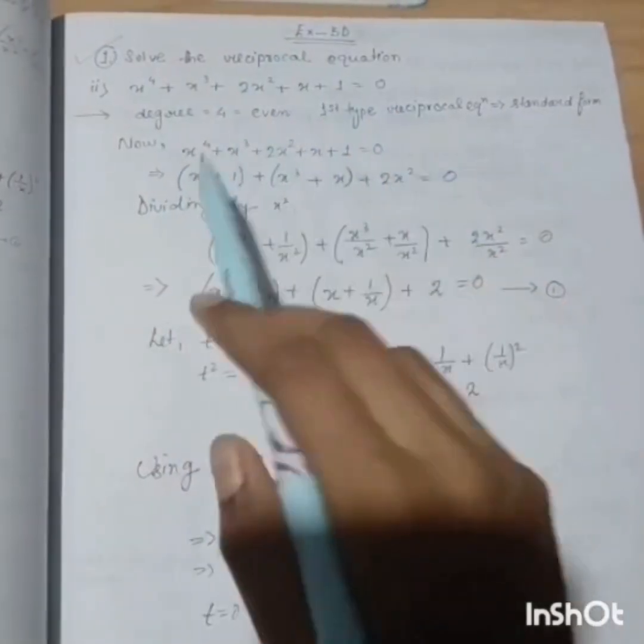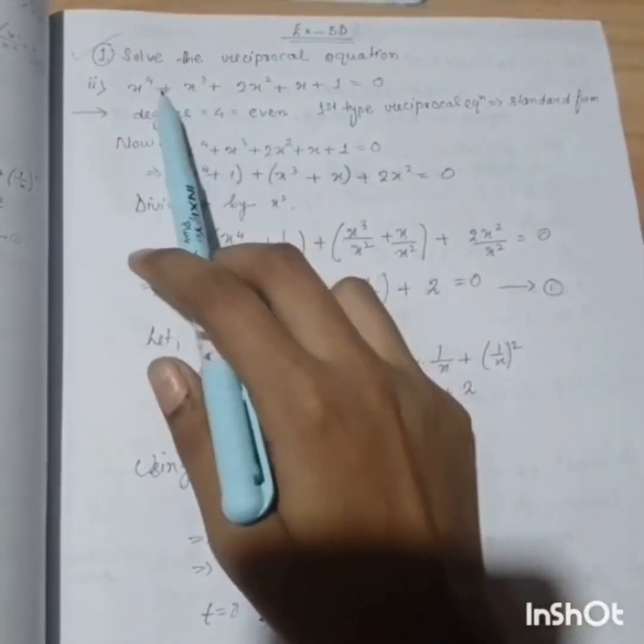Then we solve another question. Solve the reciprocal equation. The equation is this.